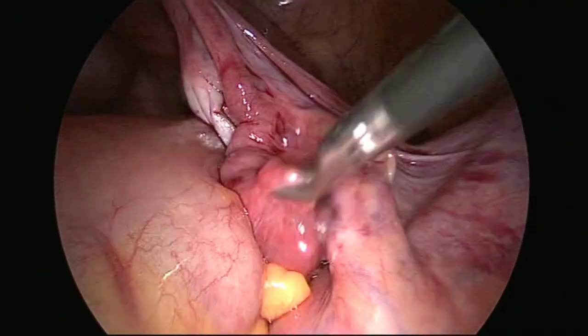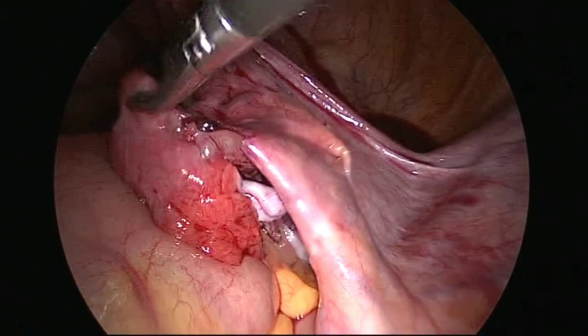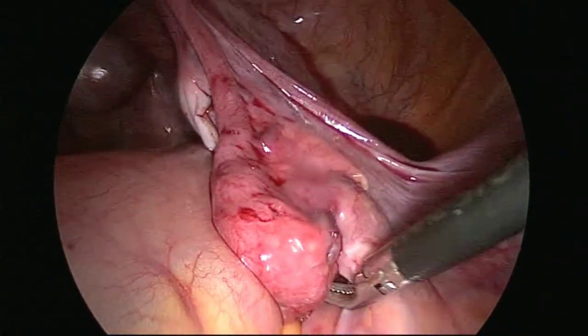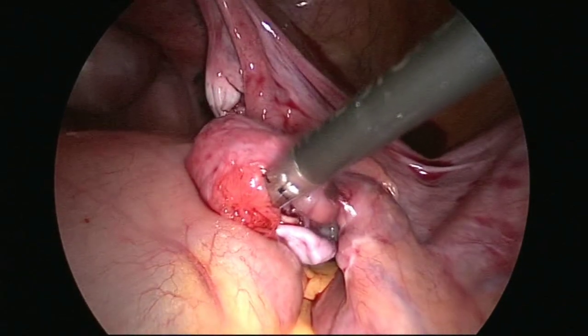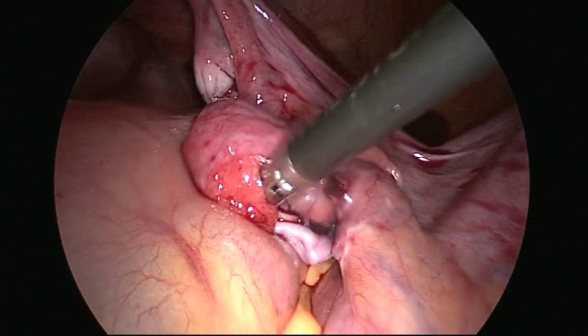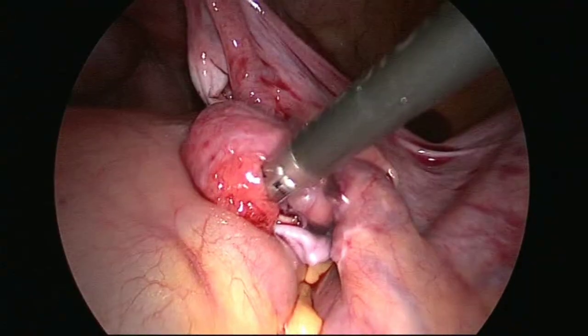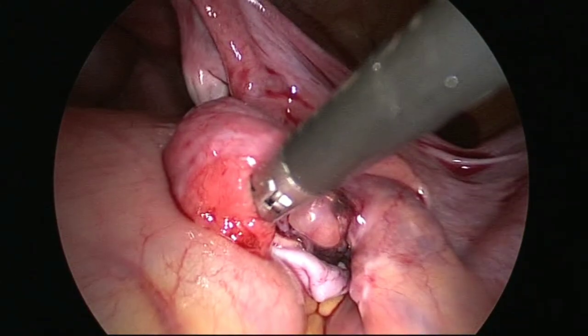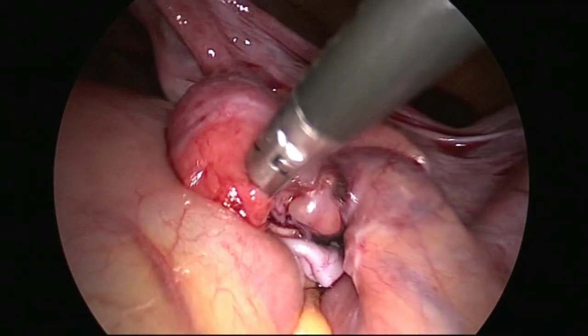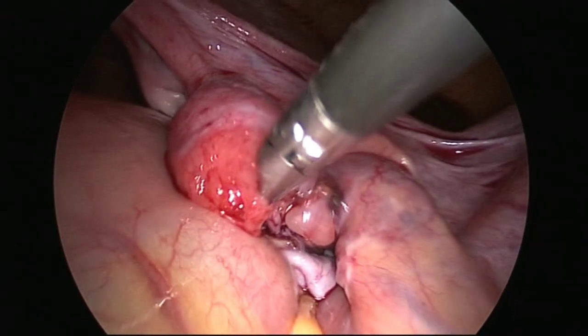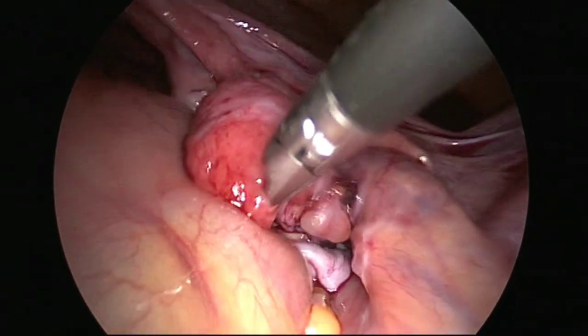We'll see the fimbrial end. Yes, this is the fimbrial end. Now pushing again. Dye is not coming at all, so this side tube is blocked. One side is open and the right side is blocked.